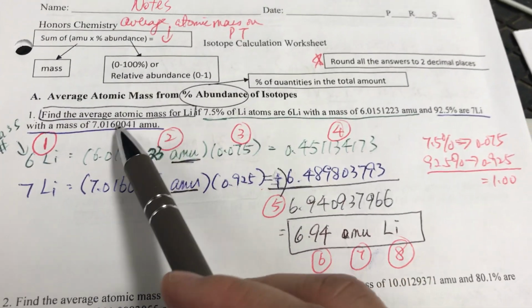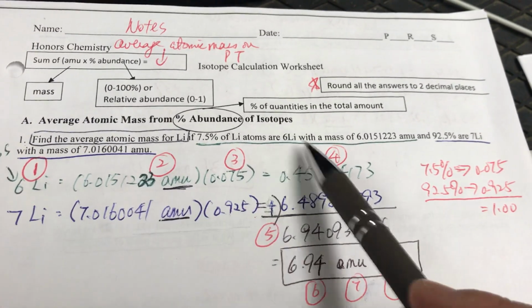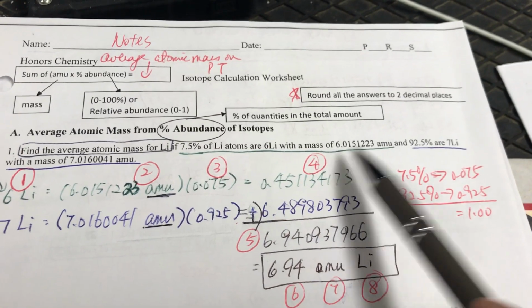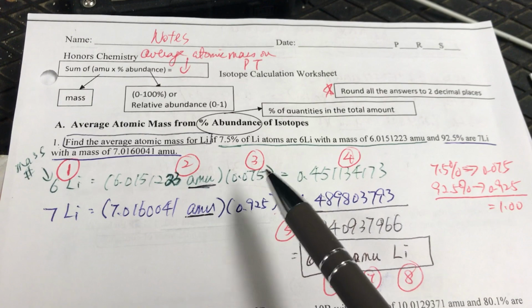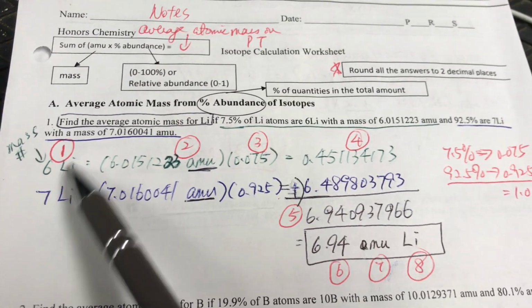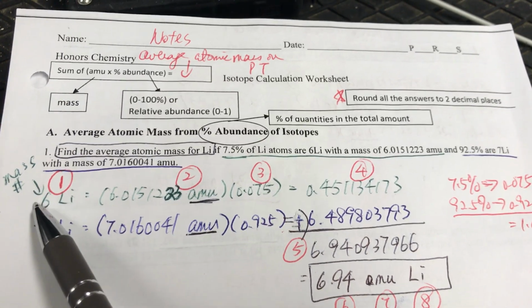So we want to find the atomic mass for Li. Here we can tell that there are 2 different pieces of information, so we underline one with one color. Here we list it out. The first one is 6Li. The 6 here means the mass number.